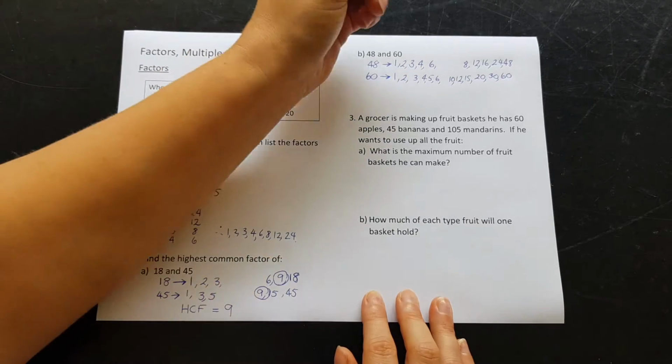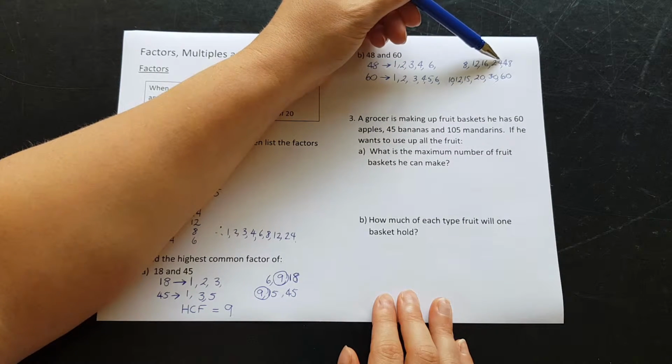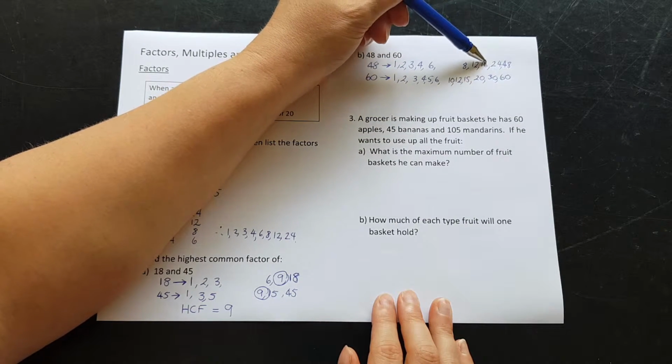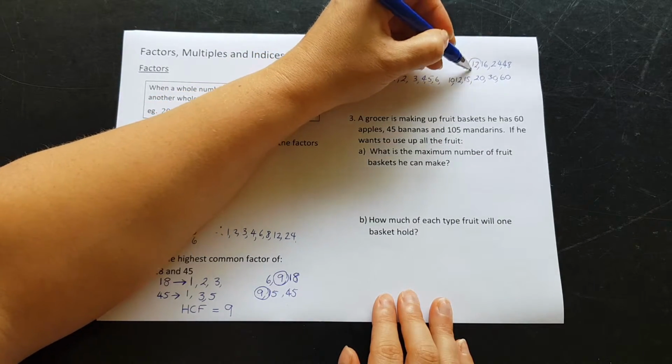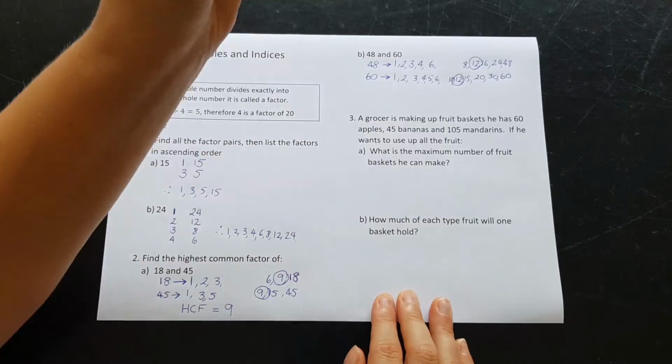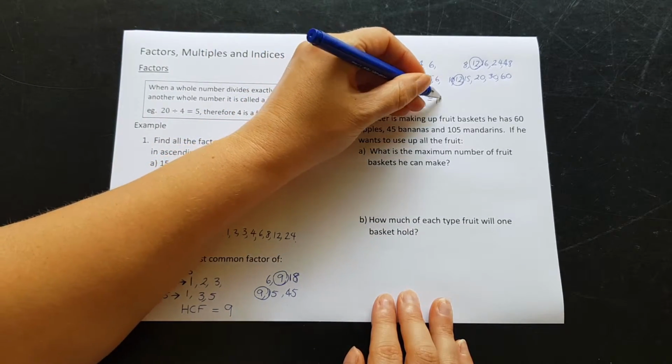All right, looking for the highest common factor, starting at the high end. 48 is not in here. 24 is not. 16 is not. But 12 is. So 12 is the highest factor in both. So HCF is equal to 12.